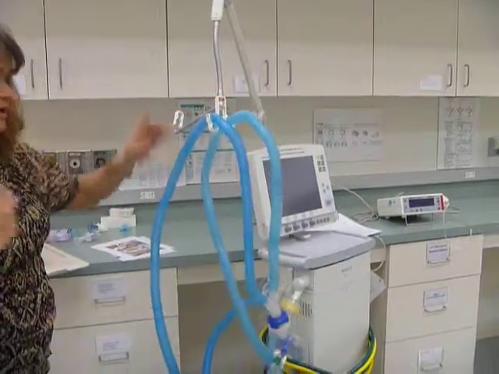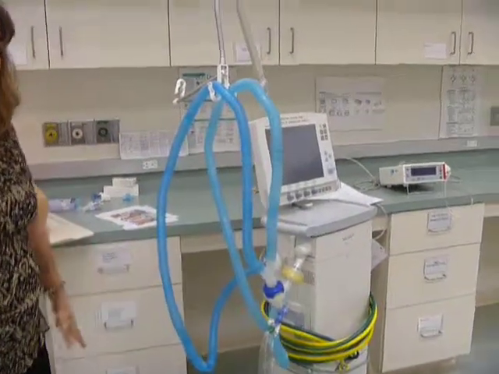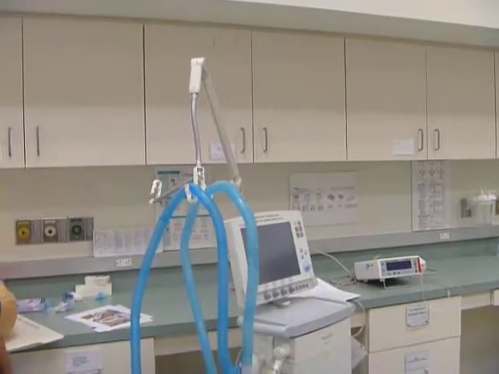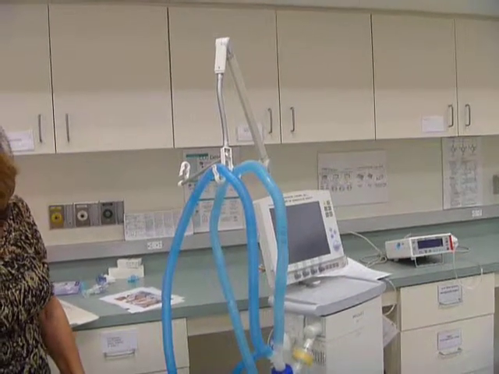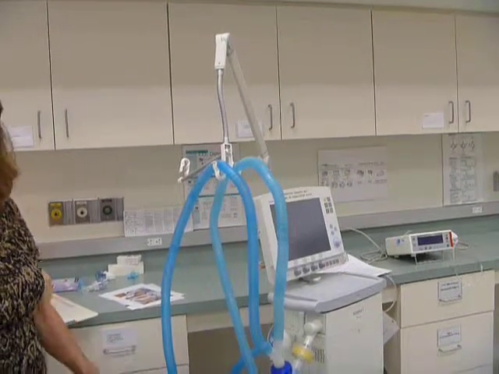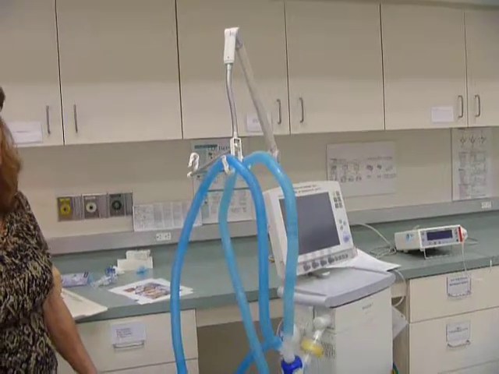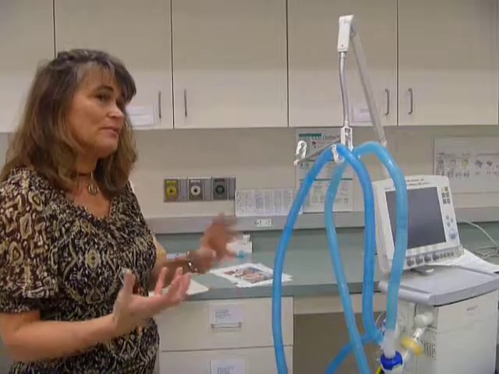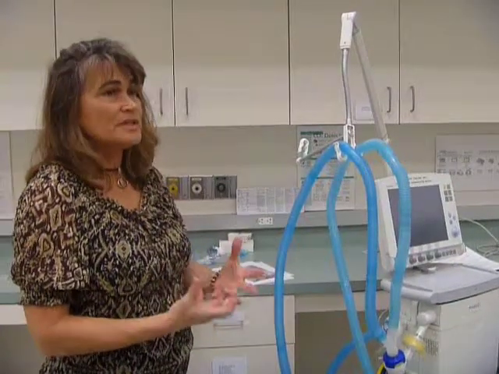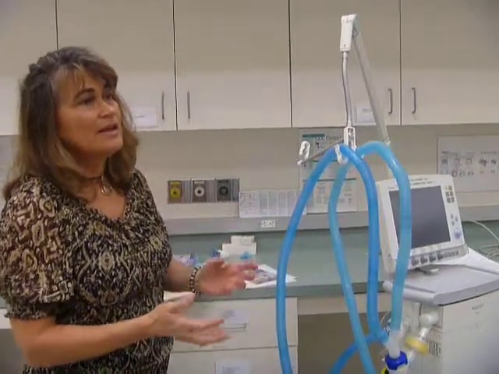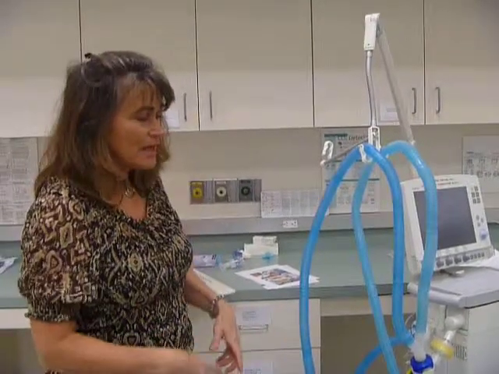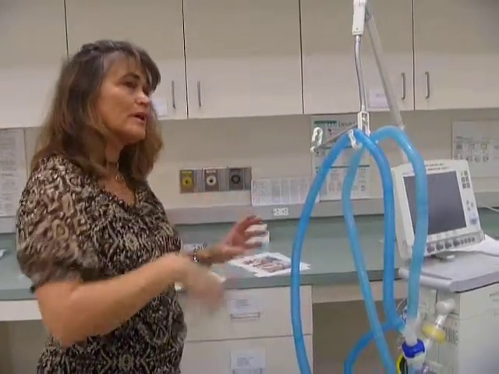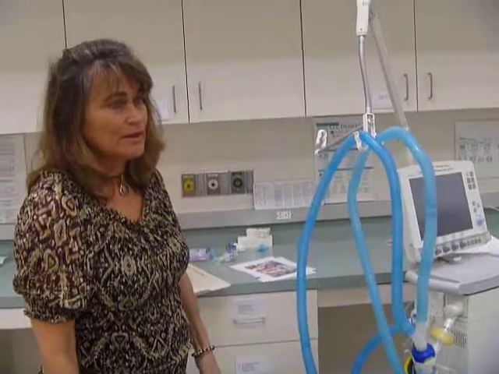So use the arm so that the circuit isn't dragging on the floor. Now if it drags on the floor, what should we do with the circuit? Change it. Should we throw it in the garbage and start over again? Yeah, so with neonates, with pediatrics, that's the case. They're so susceptible, their immune systems are not developed well. If the circuit touches the floor and the circuit becomes contaminated, you throw it in the garbage.